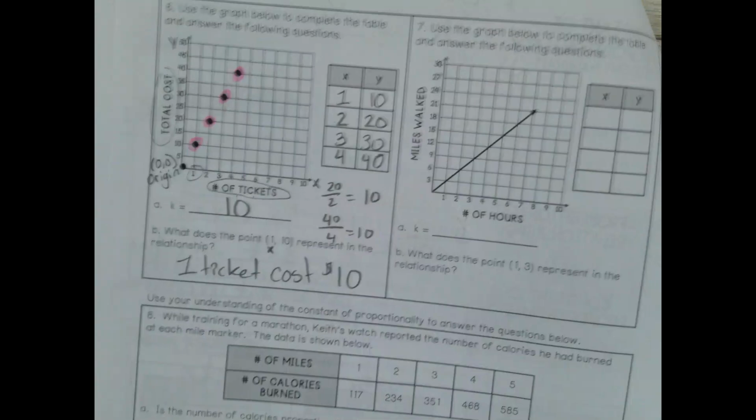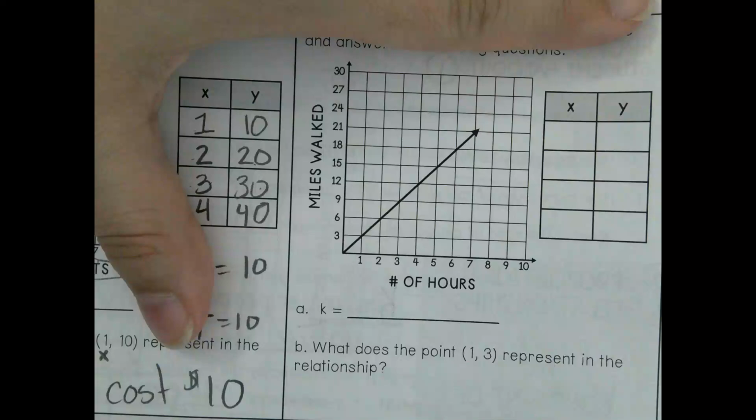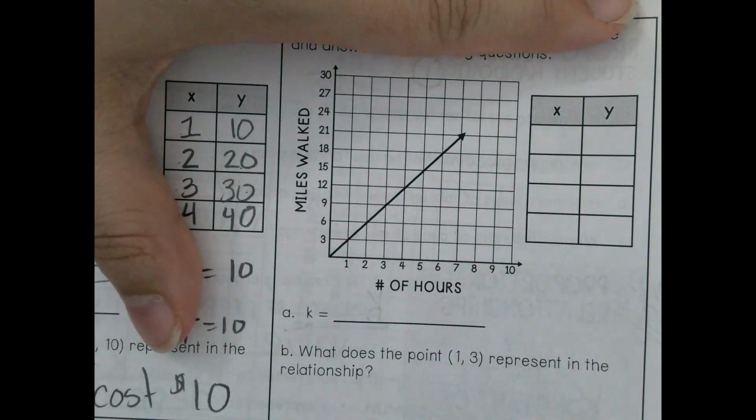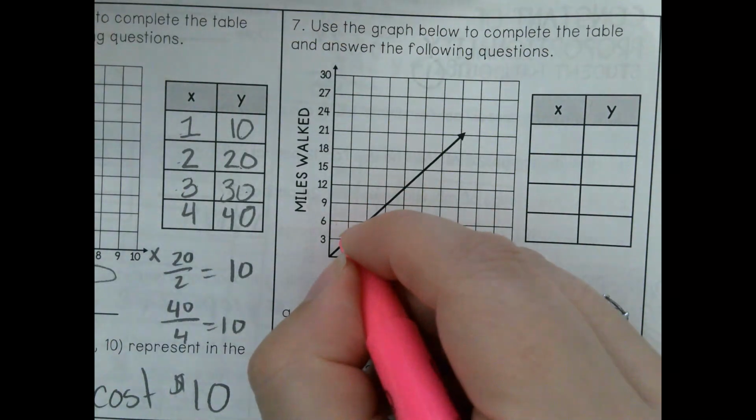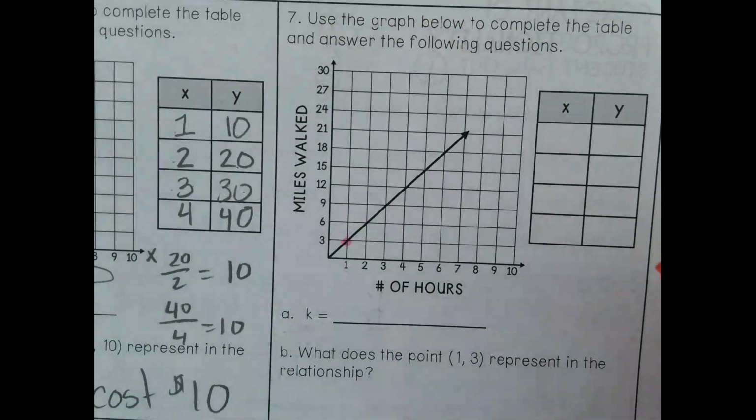Okay. Number 7. We don't have any dots, but we can find our own. And you'll have some like this on your homework, so I want to make sure I'm clear. Make sure you pick something at a perfect crossing. Okay?